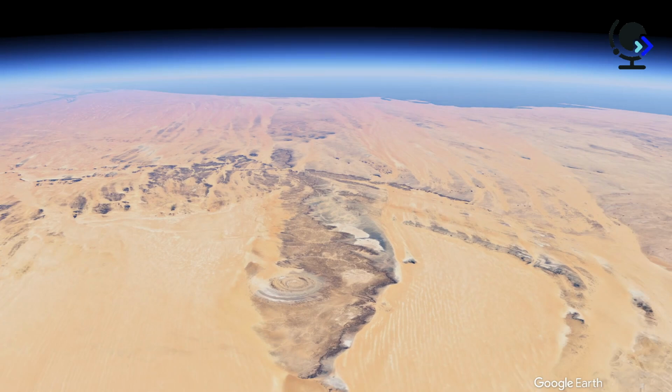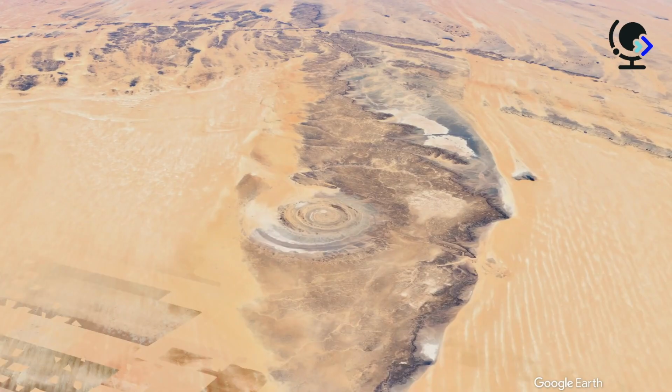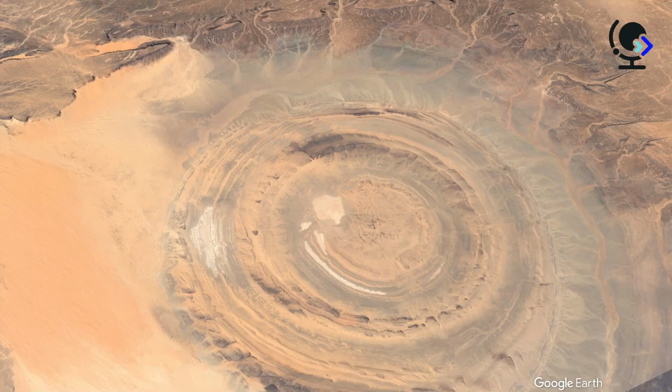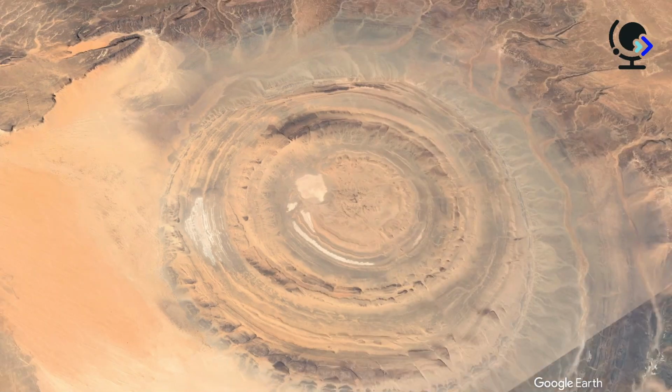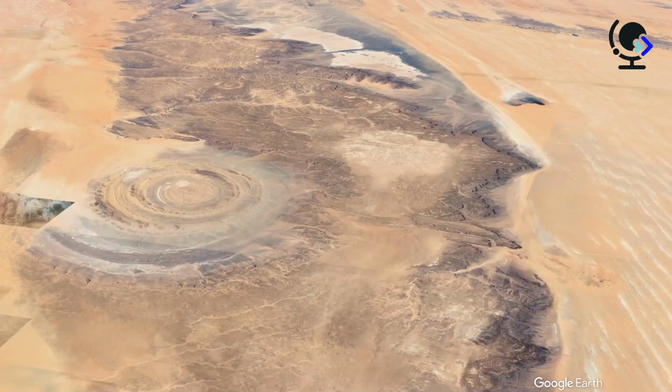Exposed within the interior of the Richat structure are a variety of intrusive and extrusive igneous rocks. They include rhyolitic volcanic rocks, gabbros, carbonatites, and kimberlites. The rhyolitic rocks consist of lava flows and hydrothermally altered tufaceous rocks that are part of two distinct eruptive centers, which are interpreted to be the eroded remains of two maars.